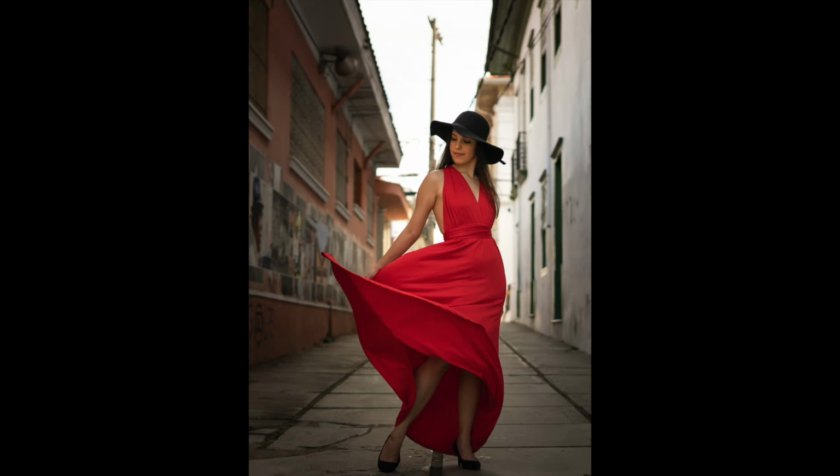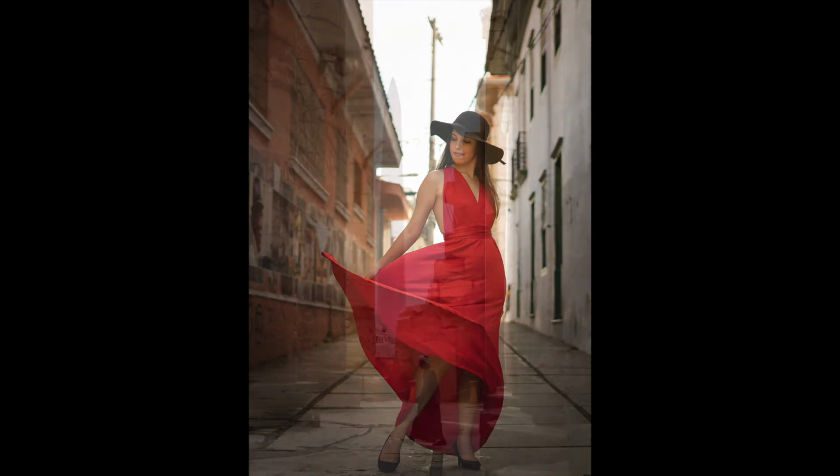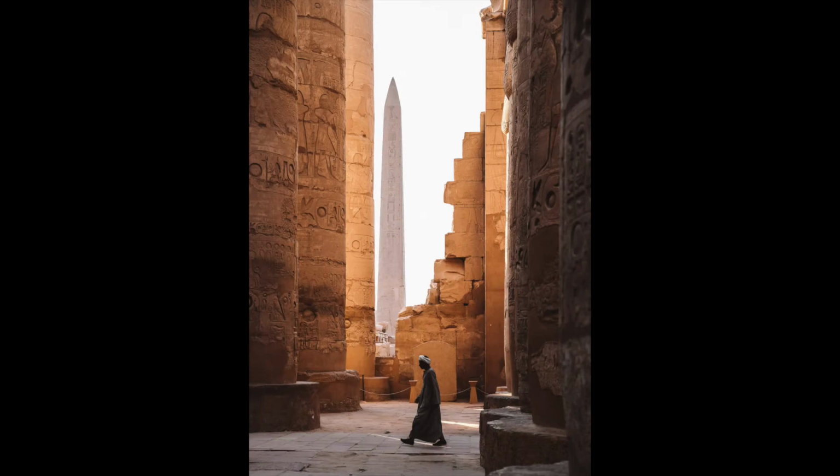Hi guys, in today's tutorial we're going to take this girl and place her into this picture using the mask tool in Photoshop 2022.